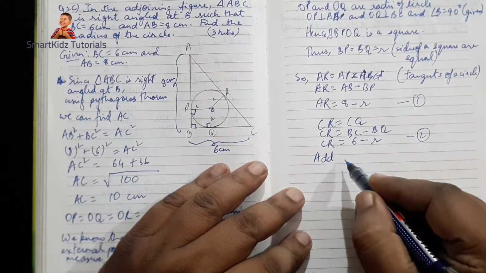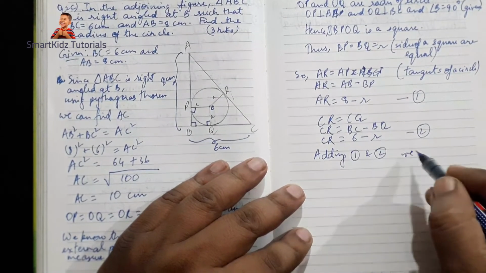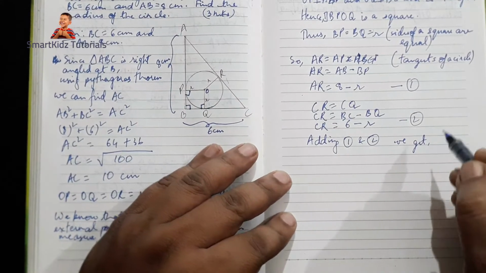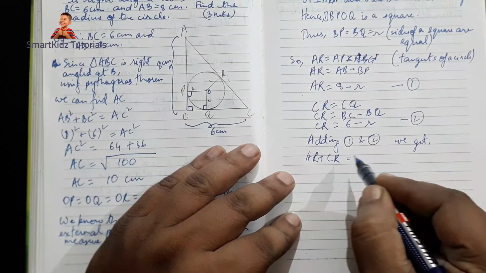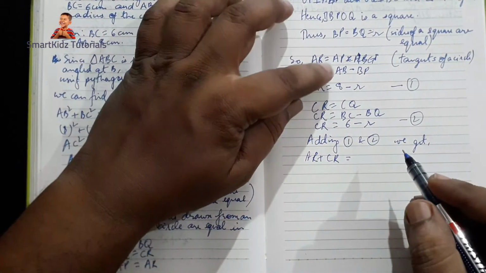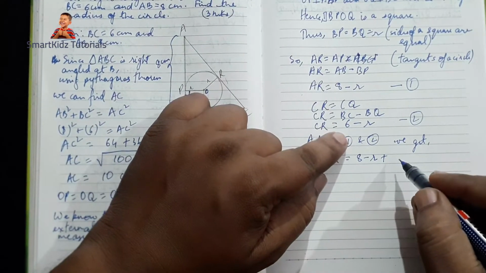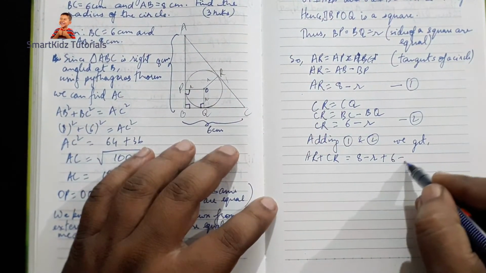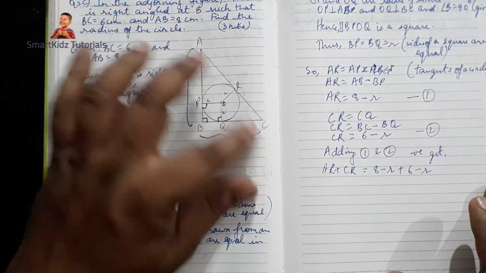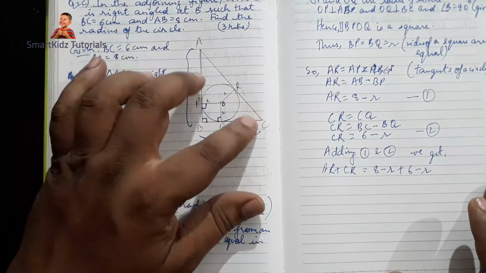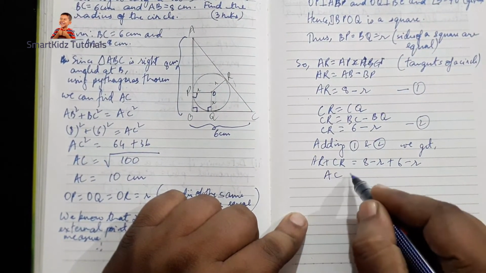Adding 1 and 2, we get AR plus CR, and AR is 8 minus R plus CR is 6 minus R. Okay, so where is AR? AR is here, CR is here. AR and CR is nothing but AC. You write that as AC.